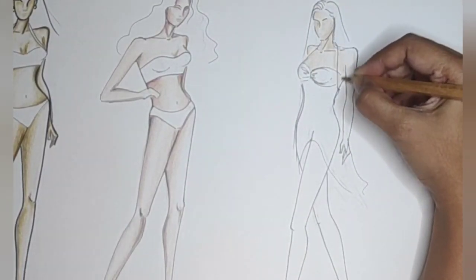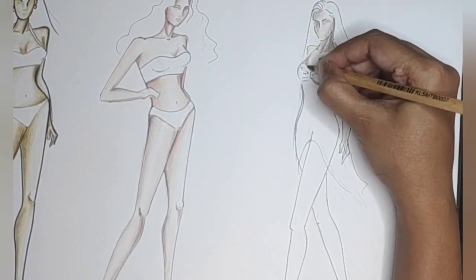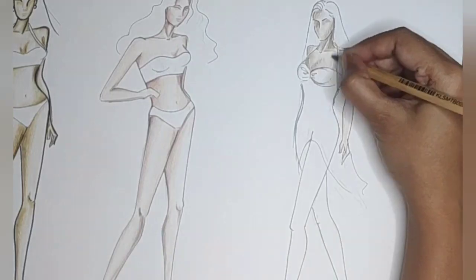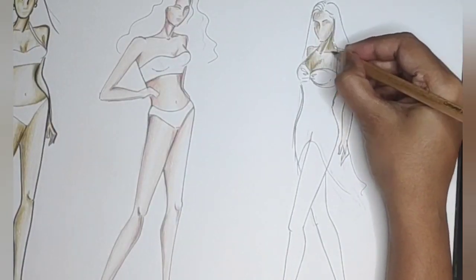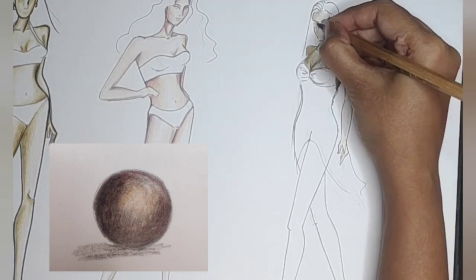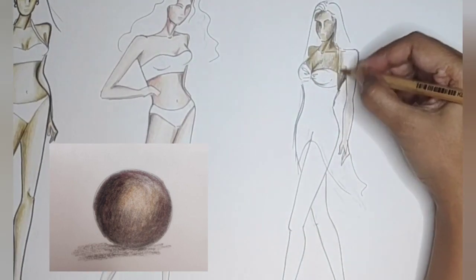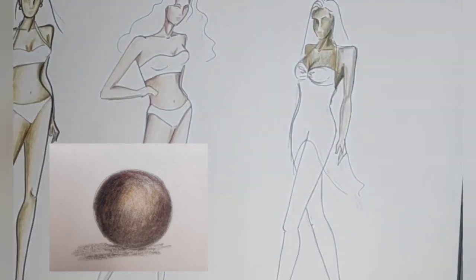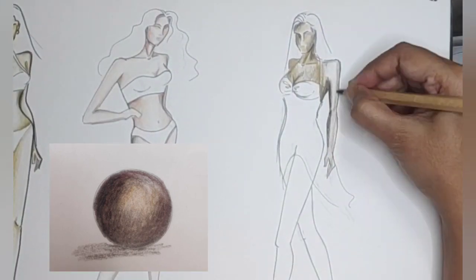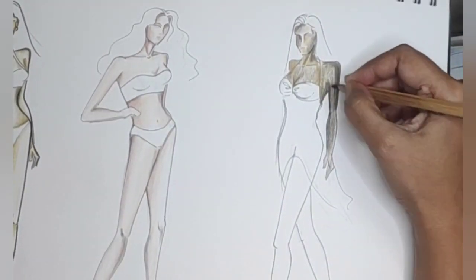So starting first with the tan color, the dark tan color, and I'm adding a gray tinge to it. So just the sides, I'm making it more acute and blending it nicely. The dark skin model looks very interesting. There are so many garments they can carry so beautifully.